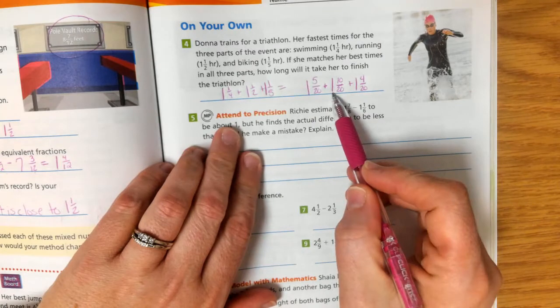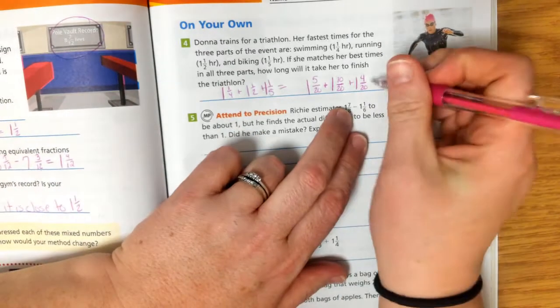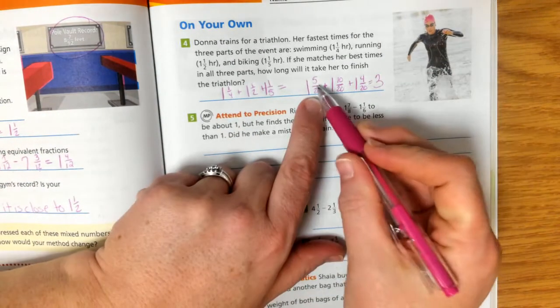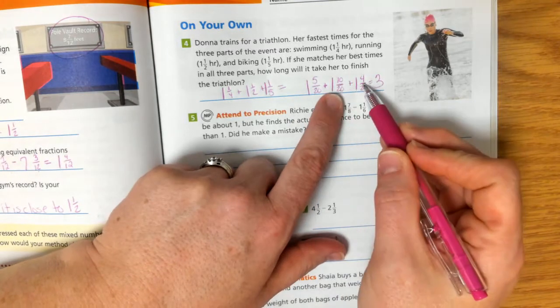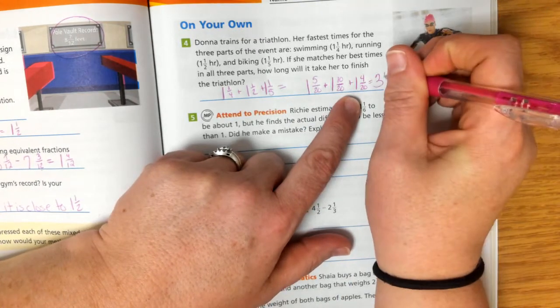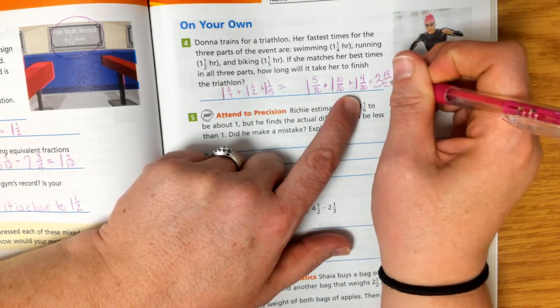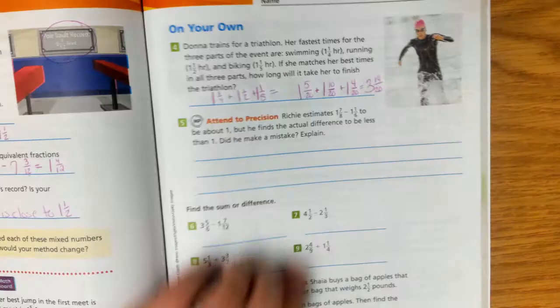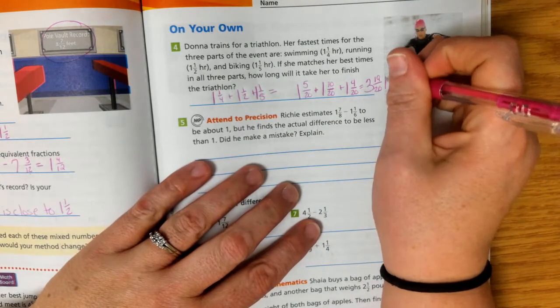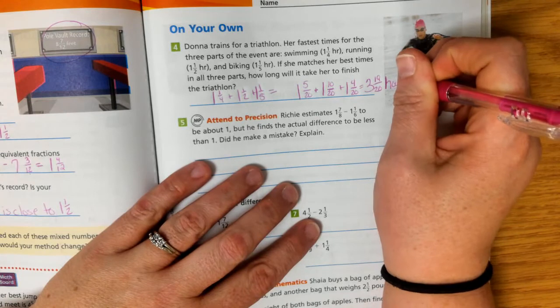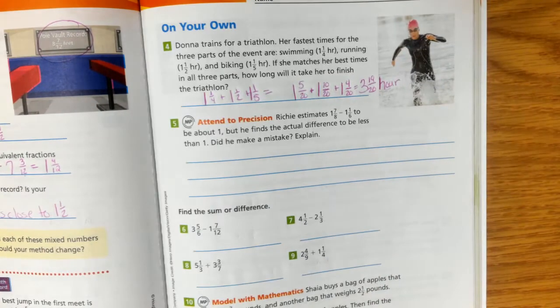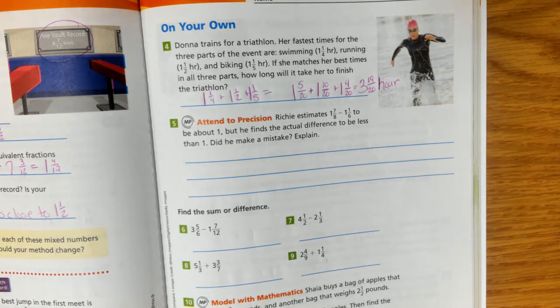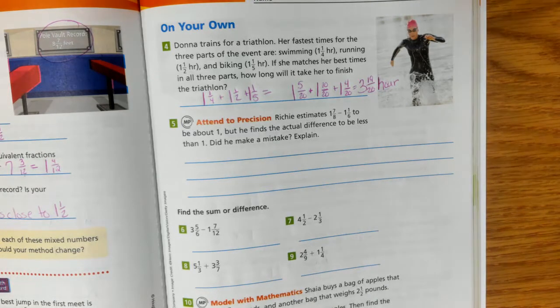So 1 plus 1 plus 1 is 3. 5 plus 10 is 15. Plus 4 is 19. So 3 and 19/20ths. Almost 4 hours. It takes her 3 and 19/20ths of an hour to complete the triathlon, if she was able to match her best times.